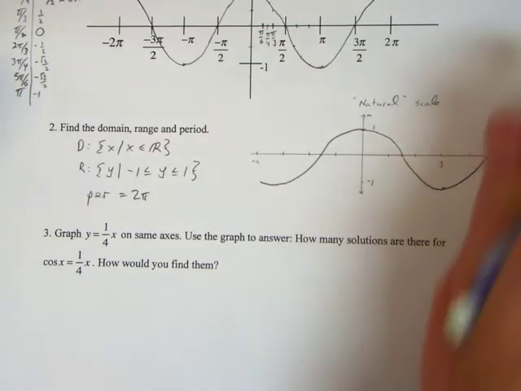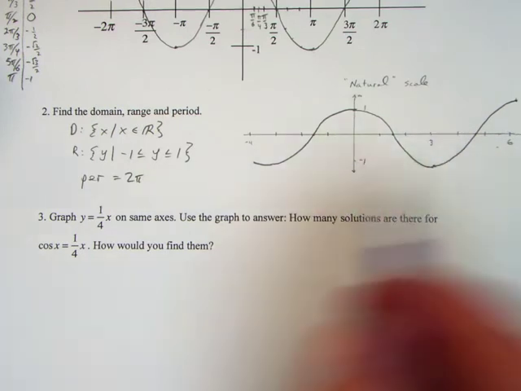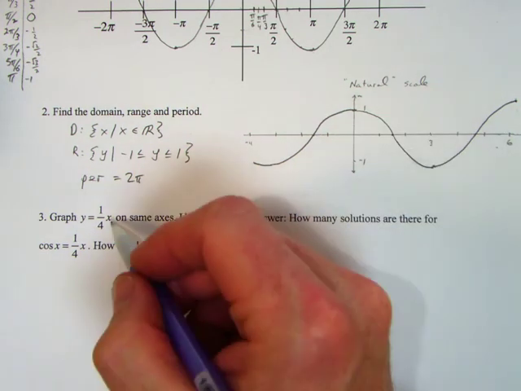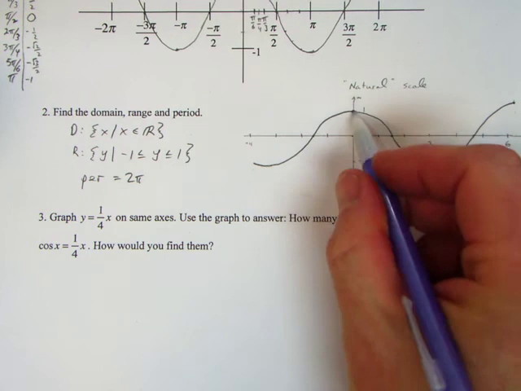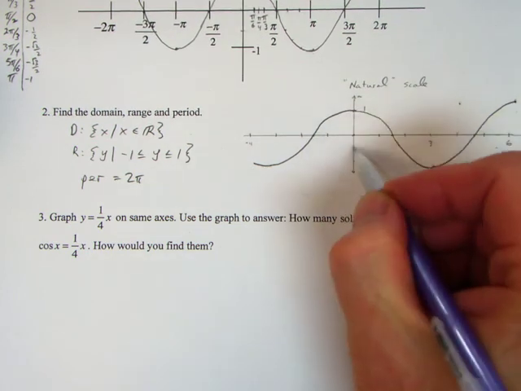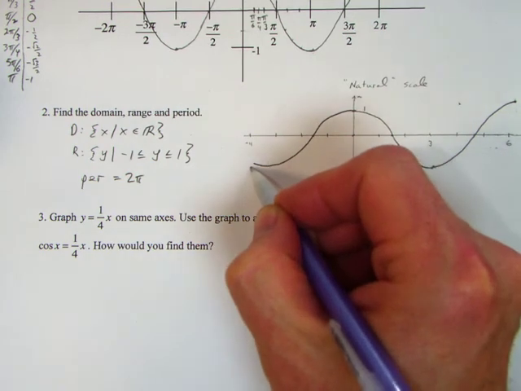So we're going to do this on the same axis. Now that we have a natural scale, a normal one, we can graph easily 1/4 x. 1/4 x, we know it's a line. It has a y-intercept of 0. It goes up 1 and to the right 4, or down 1 and left 4.